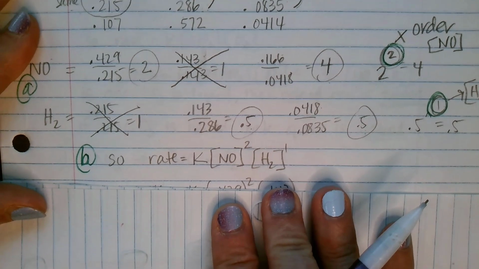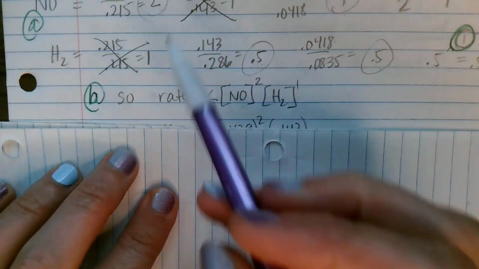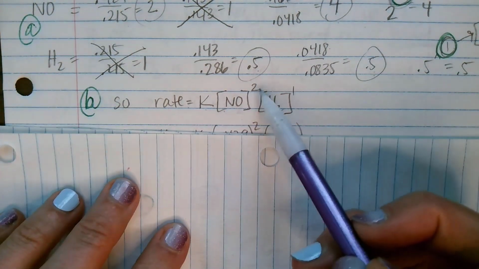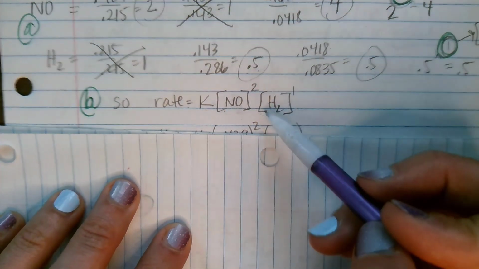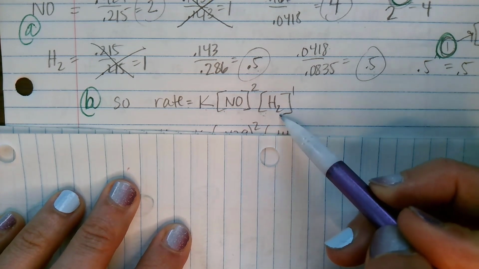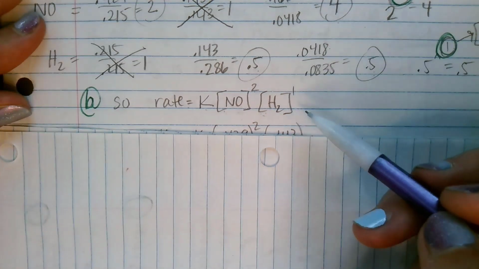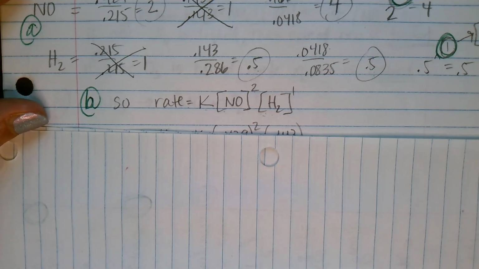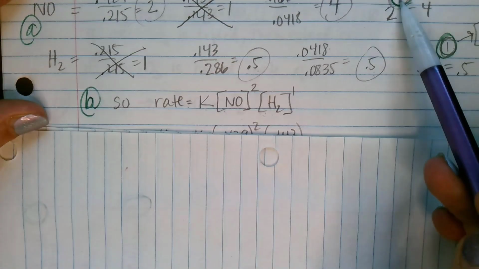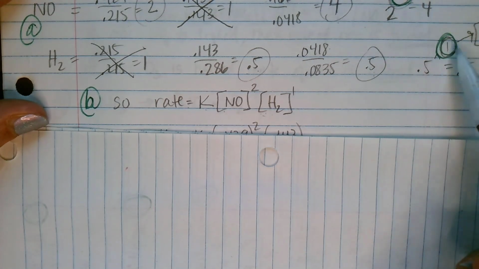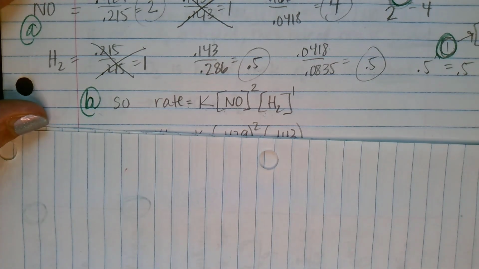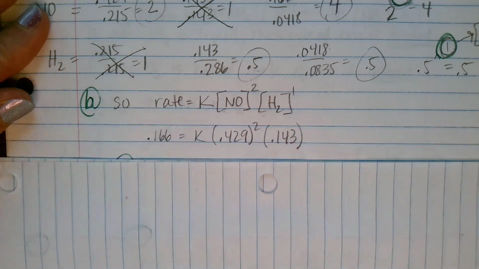So we would write our rate, and say rate is equal to K times the concentration of NO to the second power, to the second order, times the concentration of H2 to the order of 1. Then we want to write, that is writing the rate equation for each. So A, second order for NO, first order for H2. Here's our equation, and C wants us to find the rate constant.